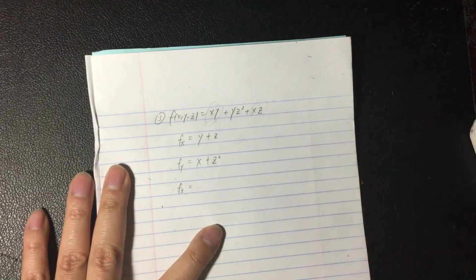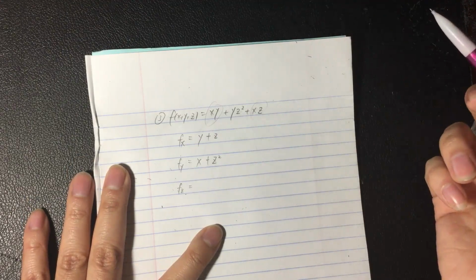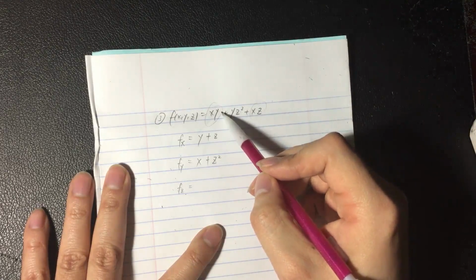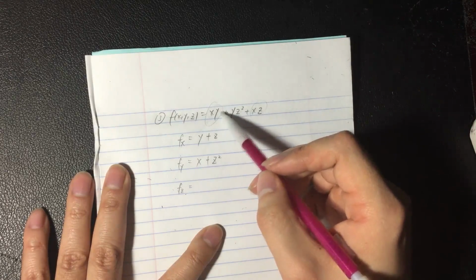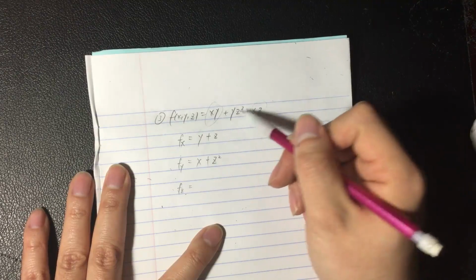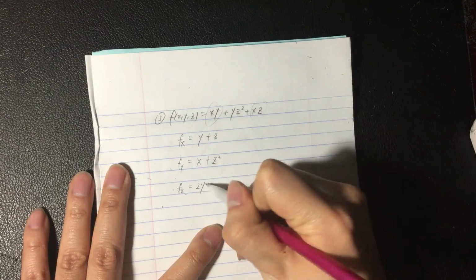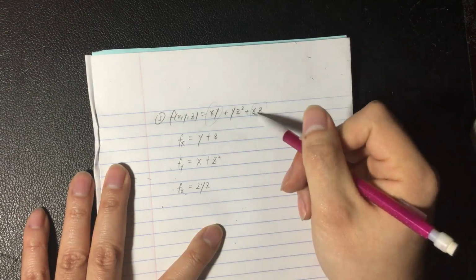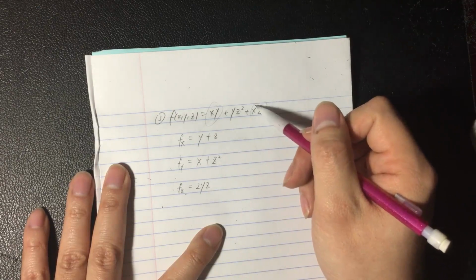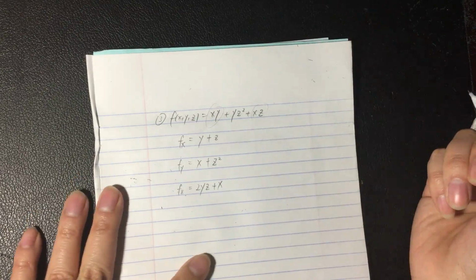Then for f sub z, we treat both x and y as constant. Take the derivative with respect to z. First term, both x and y are constant. The entire term is constant, so its derivative is 0. Second term, since I treat y as constant, I take the derivative of z squared. I bring 2 to the front, I get 2yz. Third term, I take the derivative with respect to z. I treat x as constant, so the derivative of xz becomes x. That's the partial derivatives.